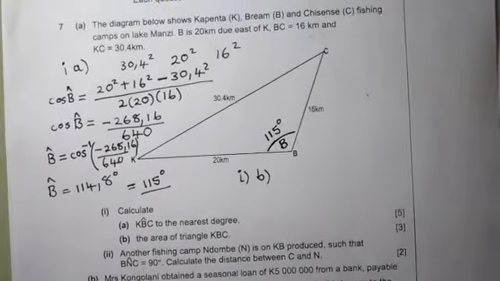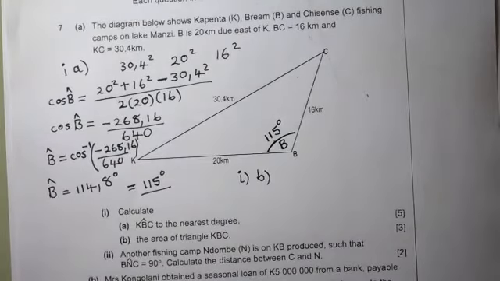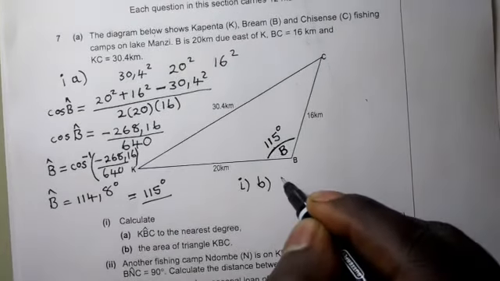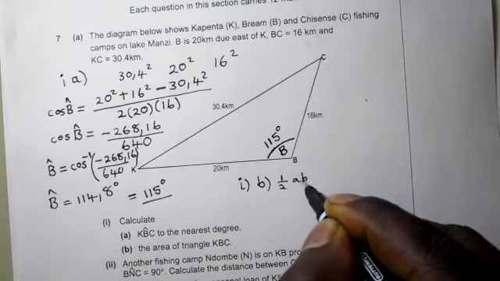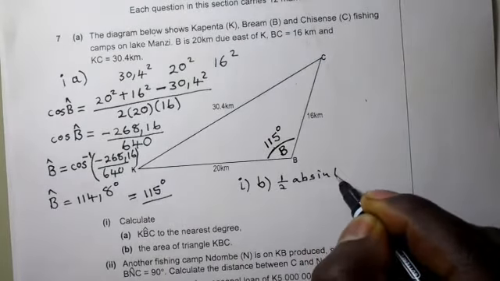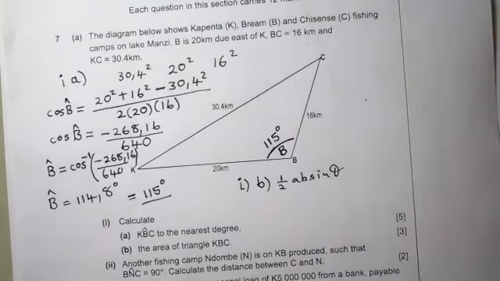Right, we are now moving on to part B of the question. It reads, calculate the area of triangle KBC. To calculate the area of a triangle, we make use of the formula half ab sine theta. So what is a, what is b?